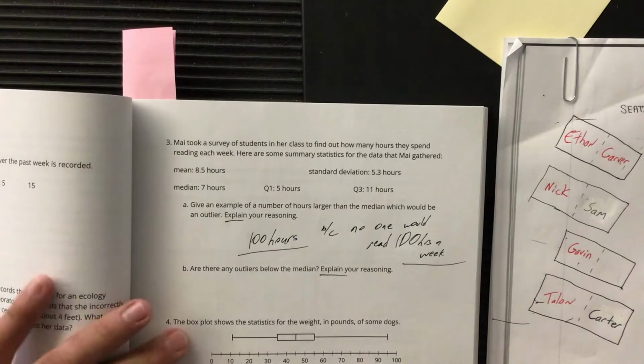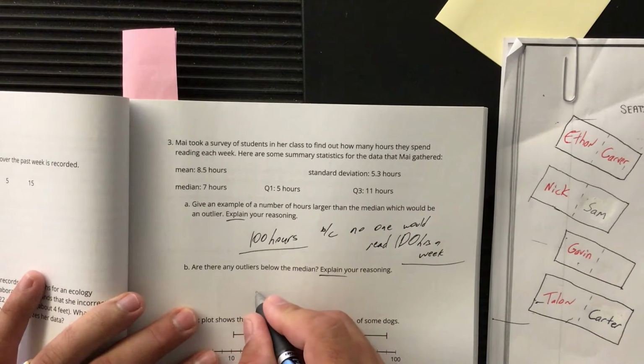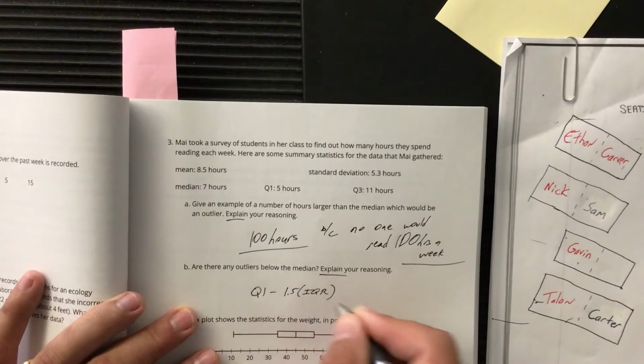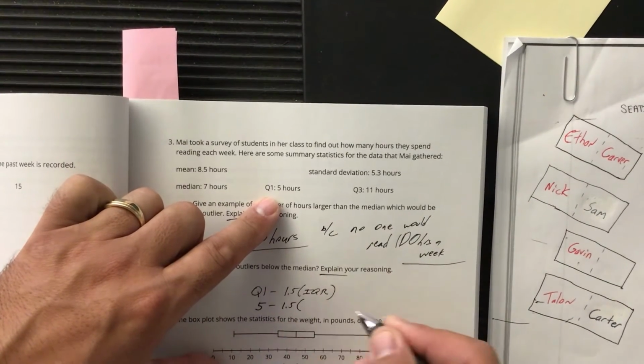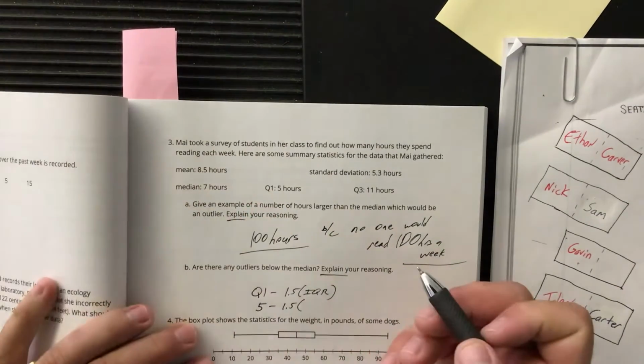Could there be any outliers below the median? Well, let's check it. Remember, to determine a outlier on the low end, it would be Q1 minus 1.5 times IQR. Q1 is 5. 1.5 times IQR. What's 11 minus 5?